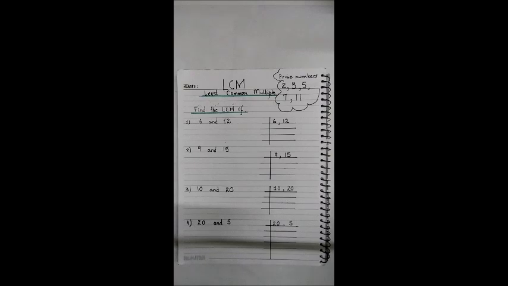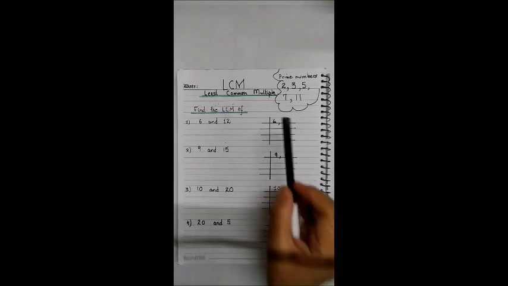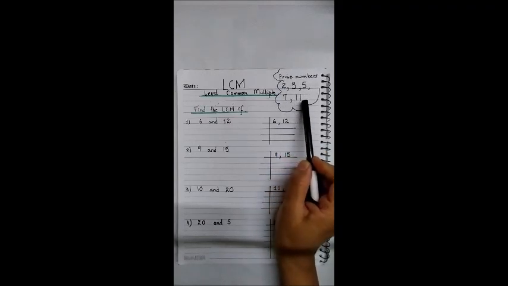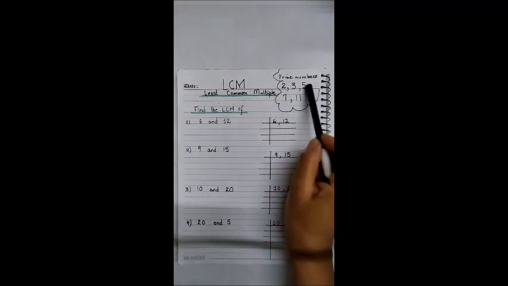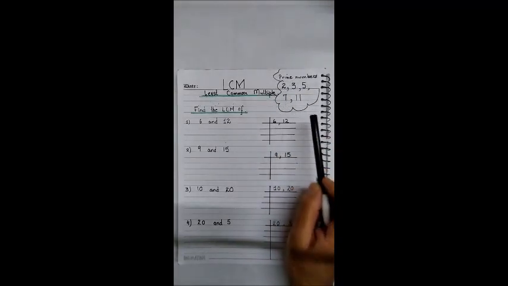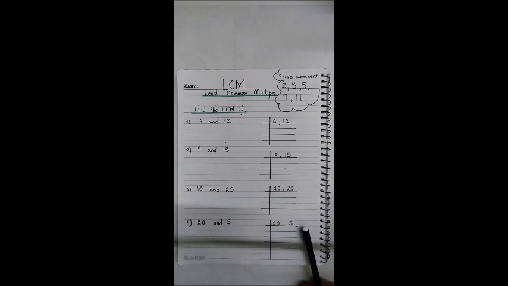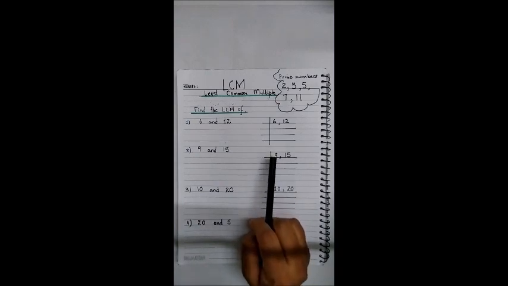So these numbers that I have mentioned here, that is 2, 3, 5, 7, 11, are just the first prime numbers I have mentioned for you. There are other prime numbers too. When we move ahead, I will let you know of other prime numbers too. But right now we are only going to focus on these 5 prime numbers since we are doing LCM. Alright, now let's start with LCM.